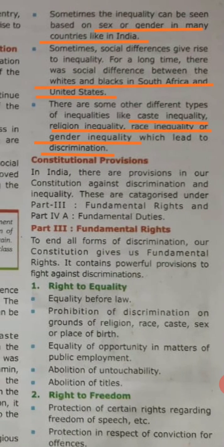Sometimes inequality can be seen based on sex or gender in many countries, like in India. So inequality is also seen in sex or gender, that male and female. Males are treated good, females are not. Sometimes females are treated good, males are not. Sometimes social difference gives rise to inequality. Social difference means based on status or based on color. Someone is rich, someone is poor, someone is black, someone is white. For a long time there was social difference between the whites and blacks in South Africa and the United States.